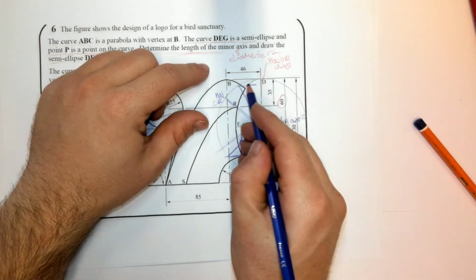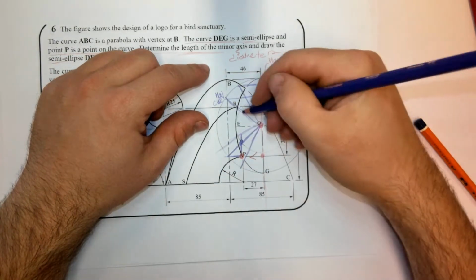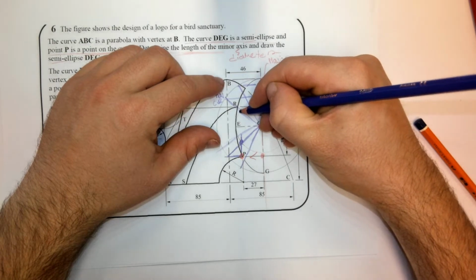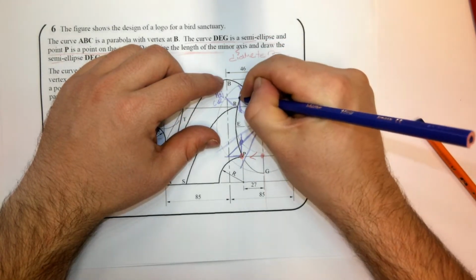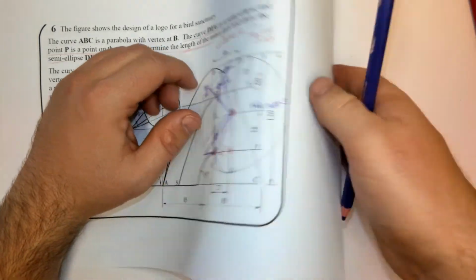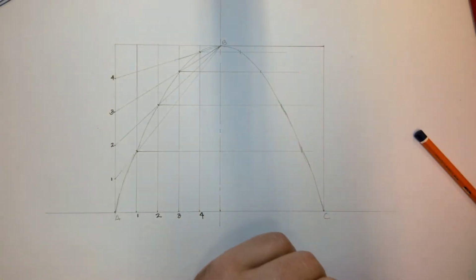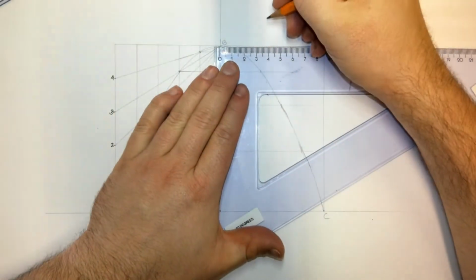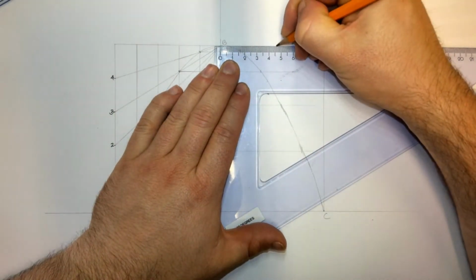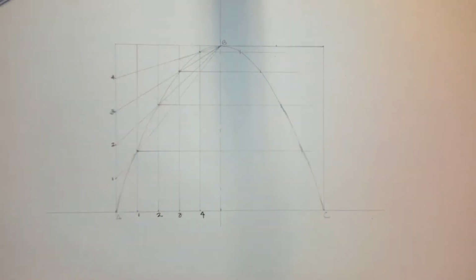So where the division lines hit the major circle parallel to the minor towards the major axis, where the division lines hit the minor circle parallel to the major axis away from the minor axis, and there you get points on your ellipse. So we'll begin on that. So we're going 46 there over from B, 46 millimeters. That gets D. We're going to draw in then our major axis.